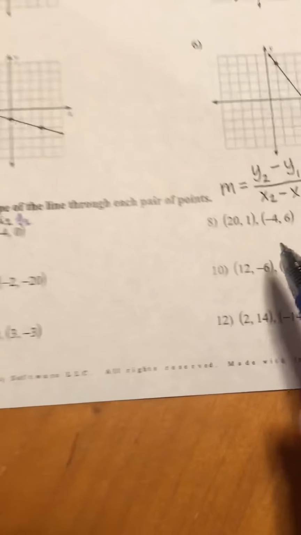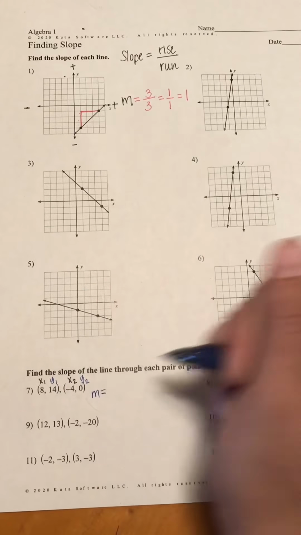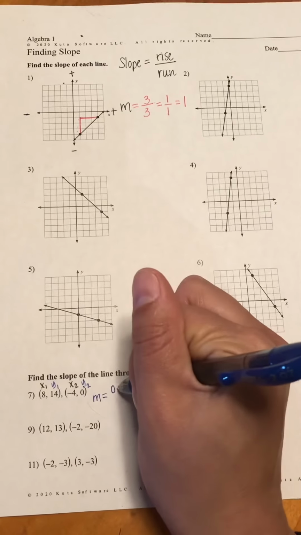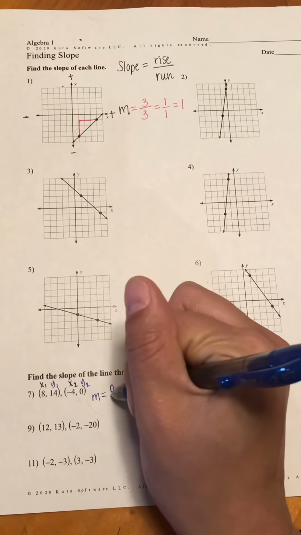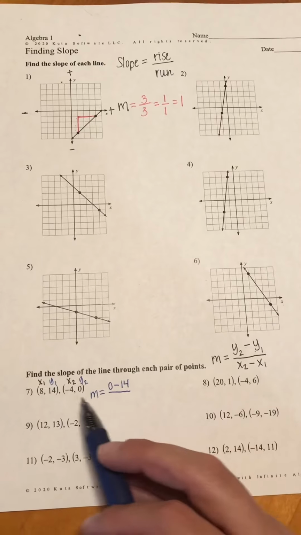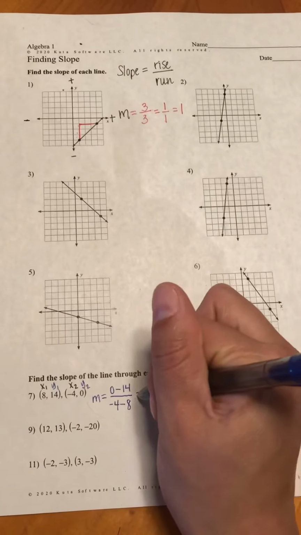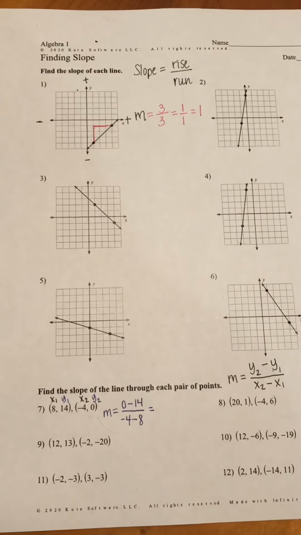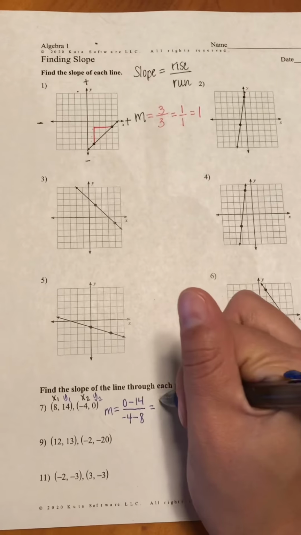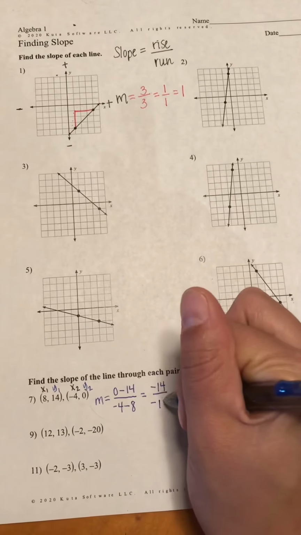So then I just follow this equation here. So let me zoom out a little bit. So now when I'm writing this, I just have 0 minus 14, again because it was y2 minus y1. And then on the bottom, I'm going to have negative 4 minus 8. And then I'm going to simplify that down. So 0 minus 14 is negative 14. Negative 4 minus 8 more would be negative 12.